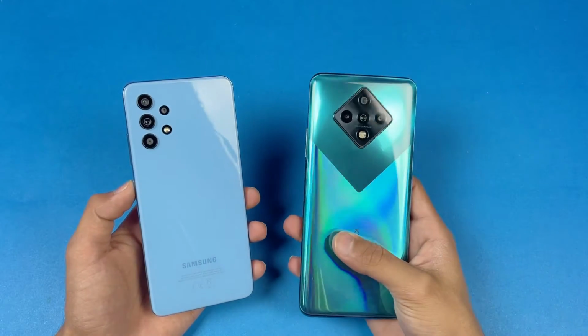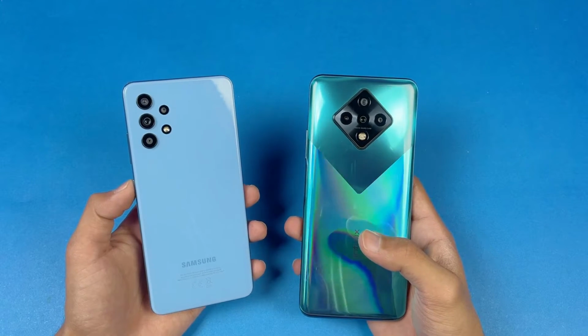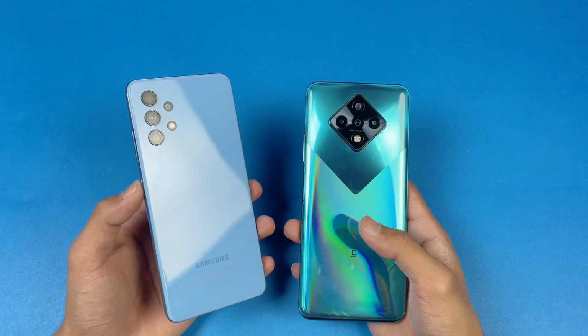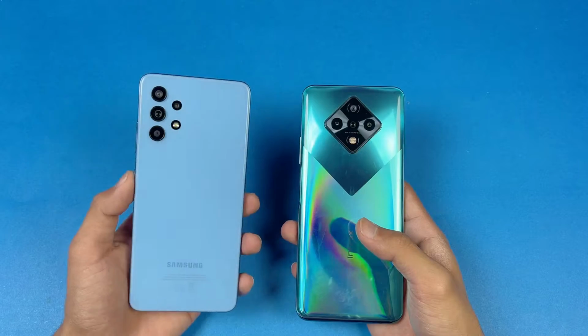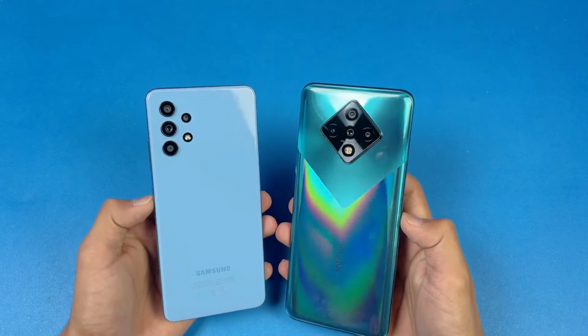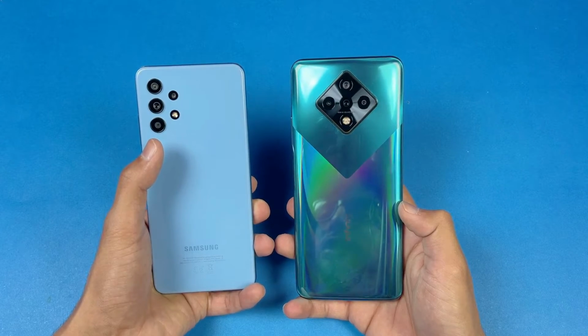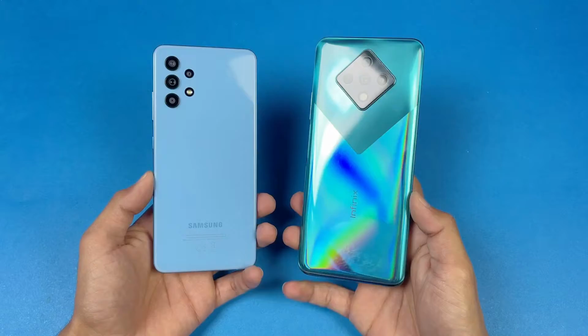The Infinix G80i is giving you a MediaTek Helio G90T processor with 8 GB of RAM, while the Samsung Galaxy A32 has a MediaTek Helio G80 processor with 6 GB of RAM. On the back, we get quad cameras on both devices, but we have a 64 megapixel main camera on the A32 as compared to a 48 megapixel main camera on the Infinix G80i.